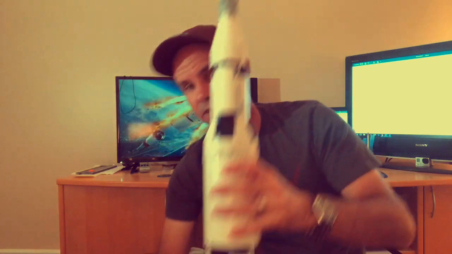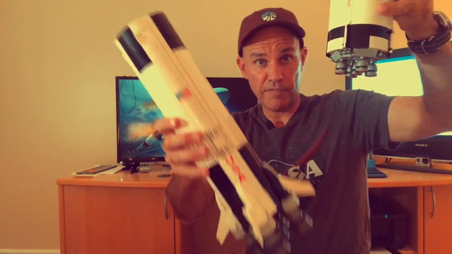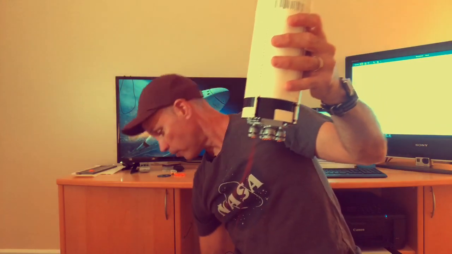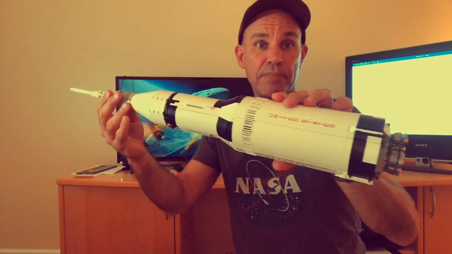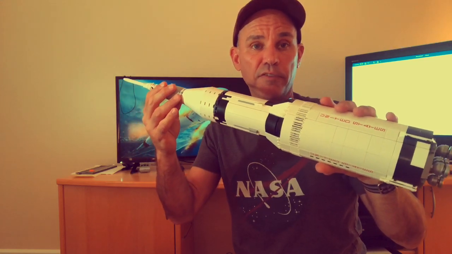And then, as this would launch, the bottom part would separate. So the first stage would fall off. This is used up. They don't need it anymore. So it would fall to Earth and burn up. And then you'd have the rest of the rocket that would be blasting off on its way to the moon. So this part is still full of fuel.